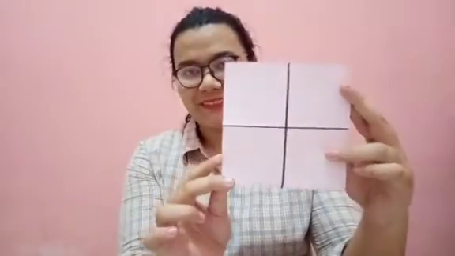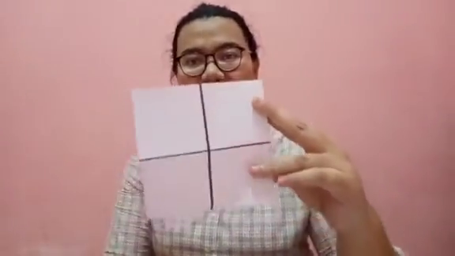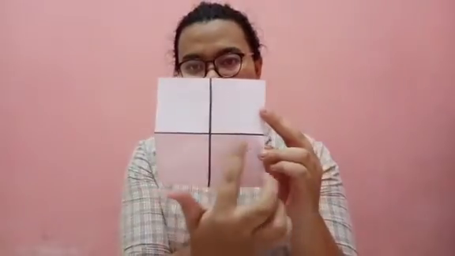I have a paper here. I will divide it into 4 equal parts. So I make it half, and another half. And I will put a marker on it so you can see the line. So this is my paper now. Can you see it clearly? See the line? It is 4 equal parts.